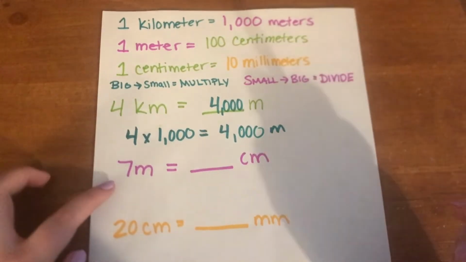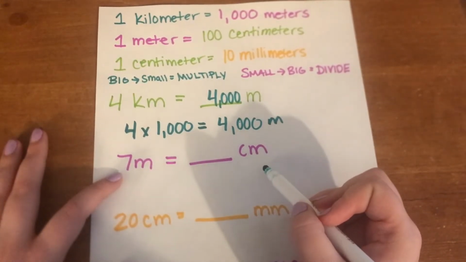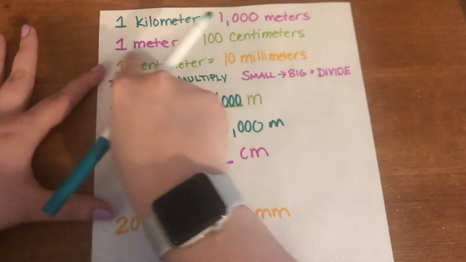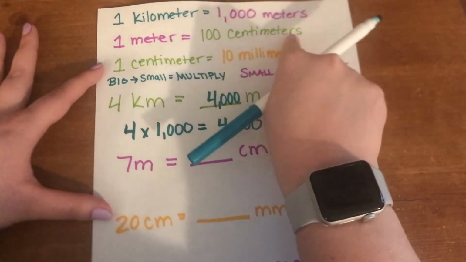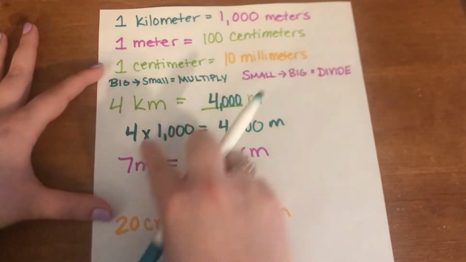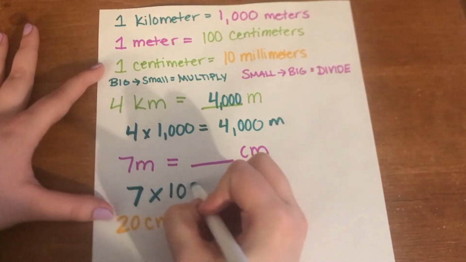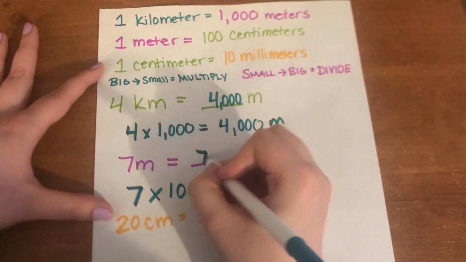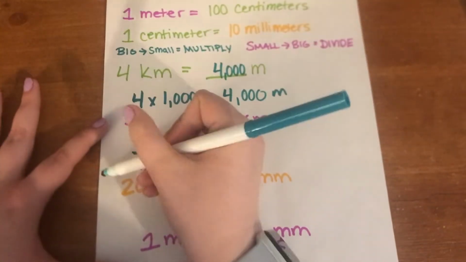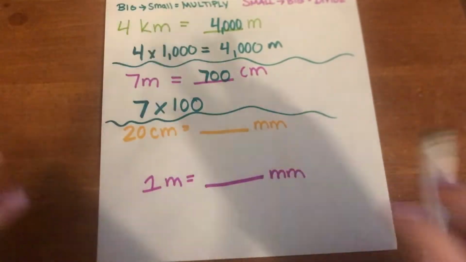Next we have 7 meters. We are converting to centimeters. Again, we're going from big to small, because 1 meter has 100 centimeters in it, right? So if 1 meter has 100 centimeters, then 7 meters would have 7 groups of 100. So it would have 700 centimeters if we use our zero trick. I'll draw a little line to separate these out. Now let's look at the next one.